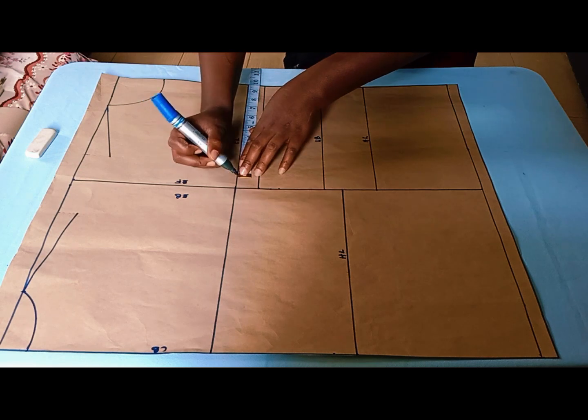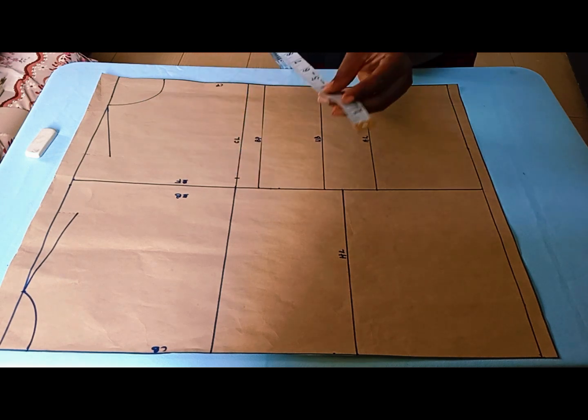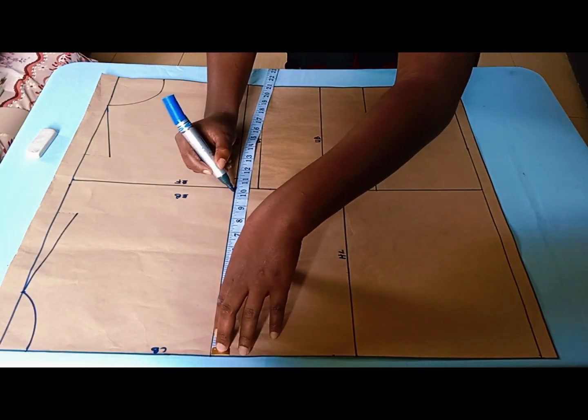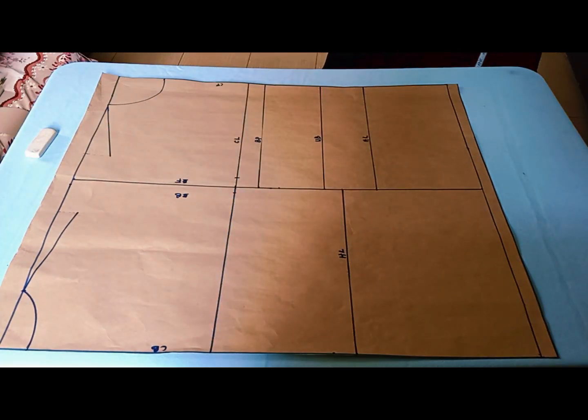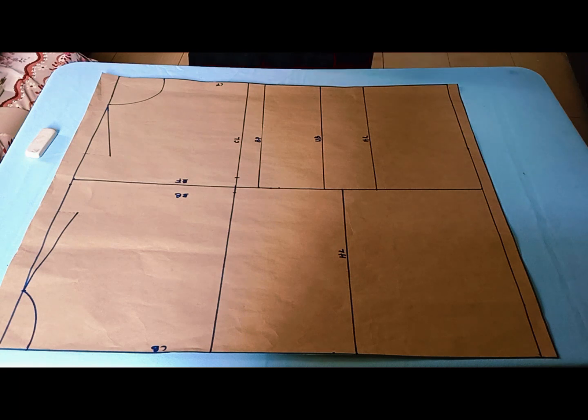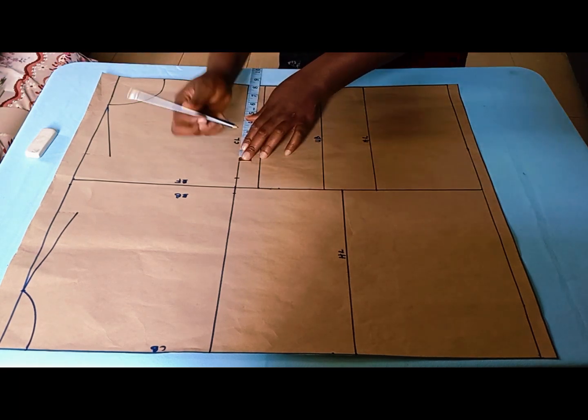The next step would be to input my bust measurement. My bust measurement is 38. I divided it by 4. 38 divided by 4 is 9.5. At the front, I marked 9.5. At the back, I added half an inch. You'll get to understand why as we proceed.